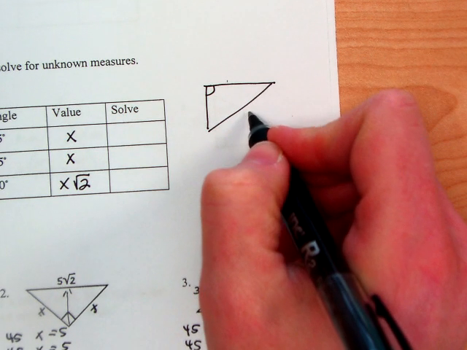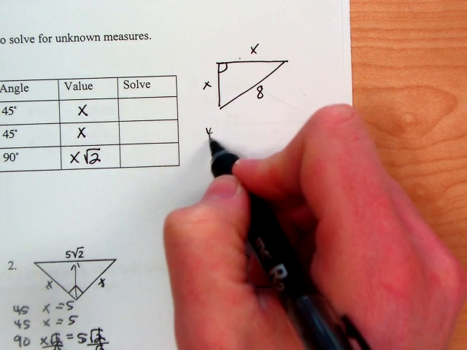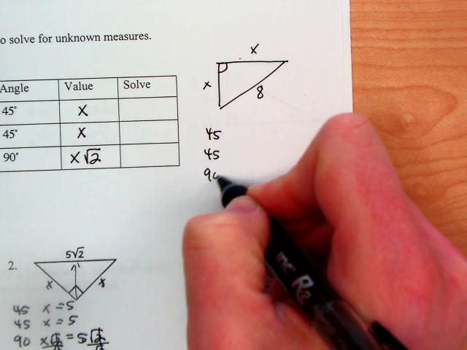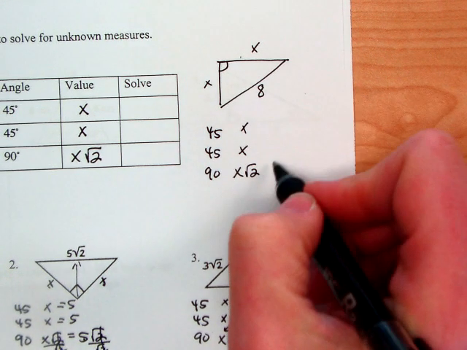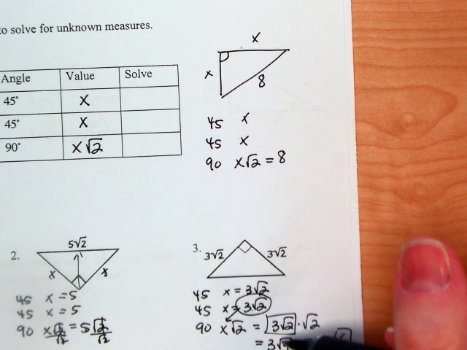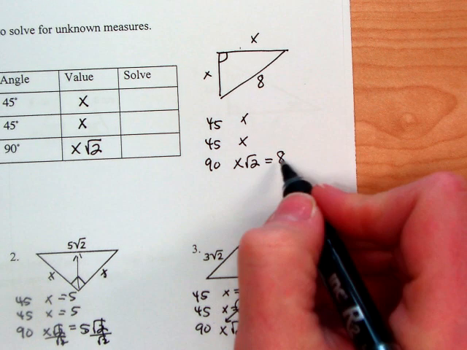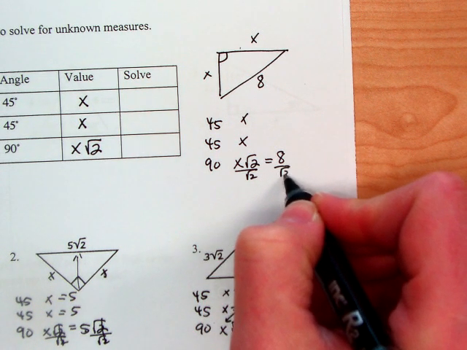I want one to be a little bit more difficult. Let's put an 8 there. So I'm going to go 45, 45, 90. X, x, x square root of 2. This time I have the hypotenuse, which is not as helpful as the other ones we did where they already had a square root of 2 in them. So what I have to do is solve this for x. I'm going to divide by square root of 2.